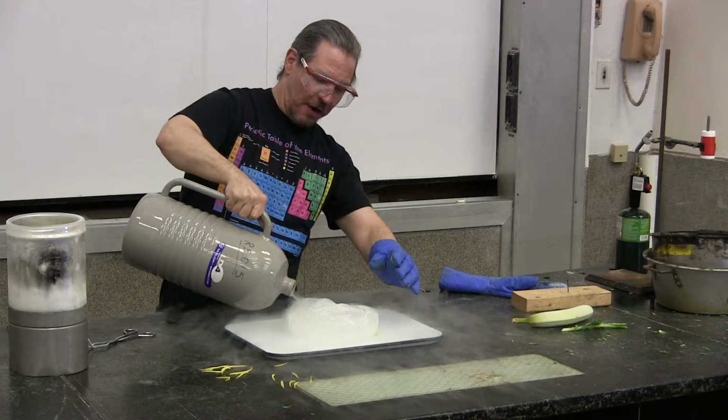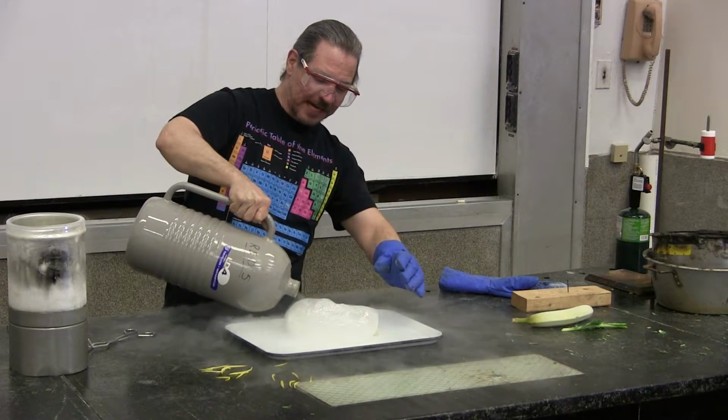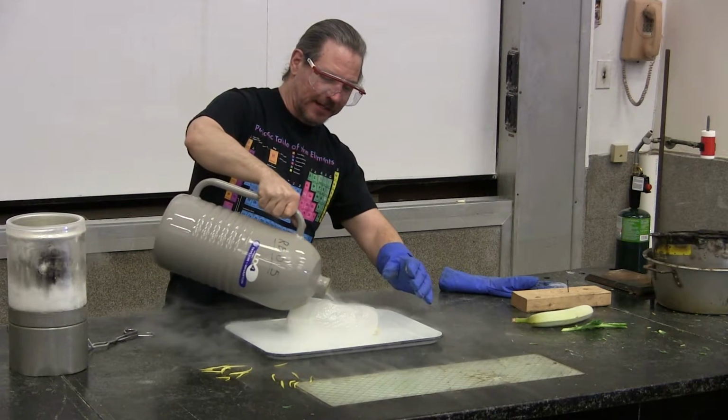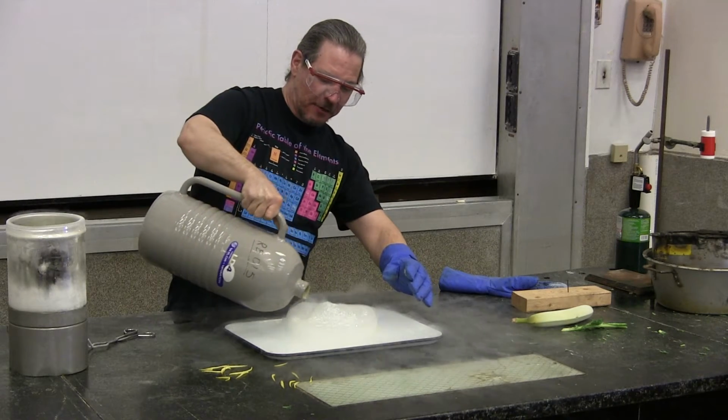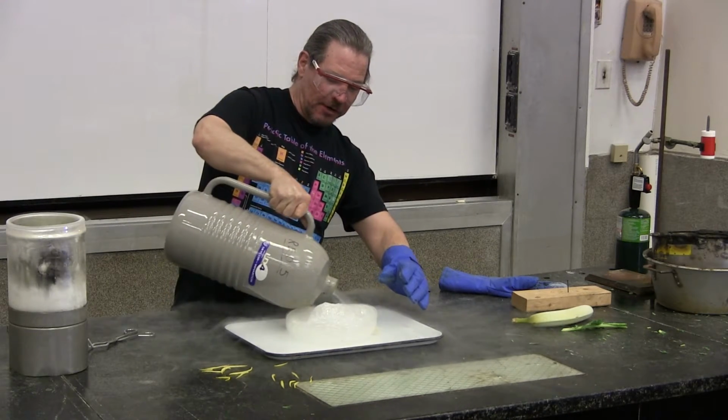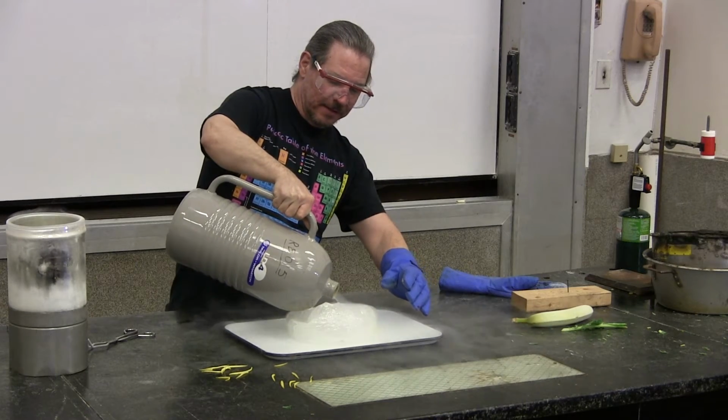So ladies and gentlemen, in a moment I will take this out of the liquid nitrogen and place it on the desk so it'll warm back up to room temperature. That will increase the temperature of the air inside the balloon. What's going to happen to the volume?